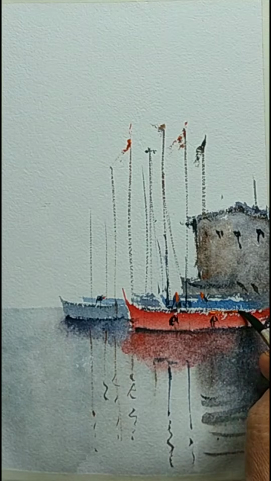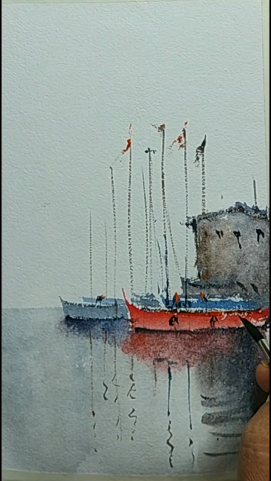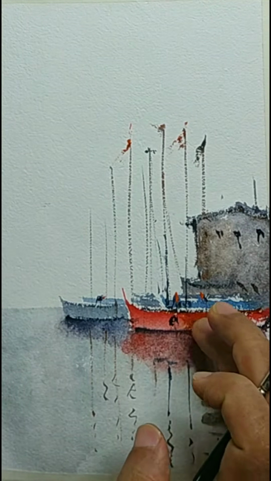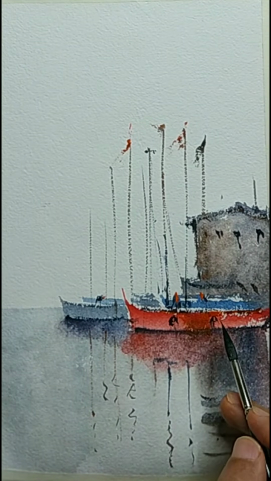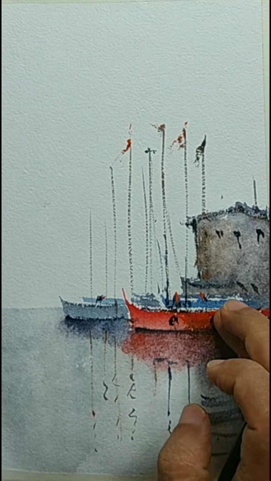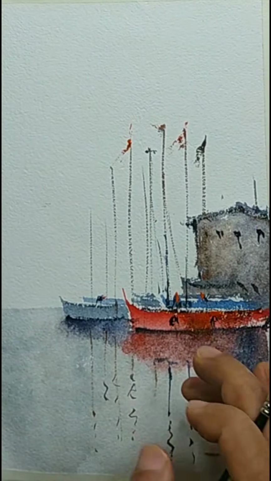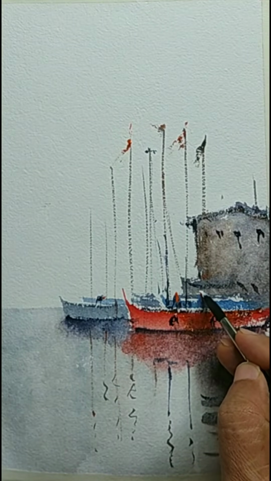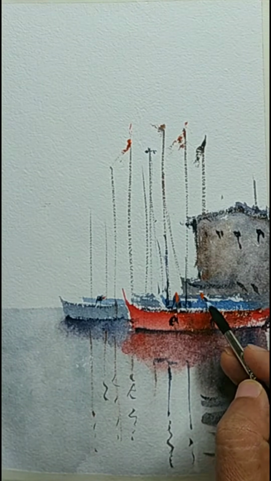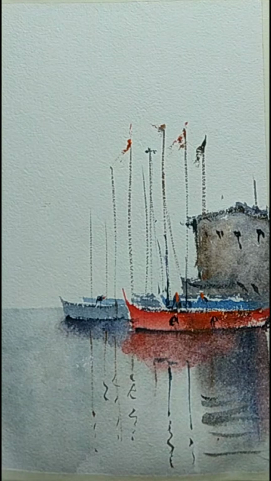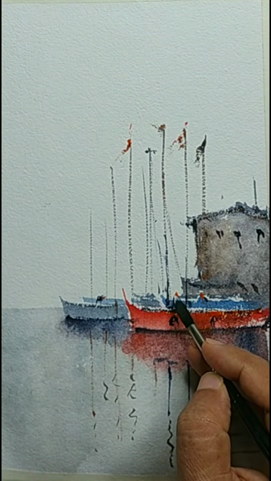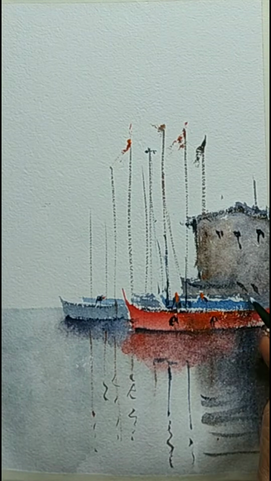Okay, yeah, some final touches here and there, right? So I'm just looking at the work, and I'm thinking whether I should add anything more or not. A little bit of highlights for these figures, maybe. See, these figures are not very much visible. We may have to give a little bit of highlight to bring them up visible.